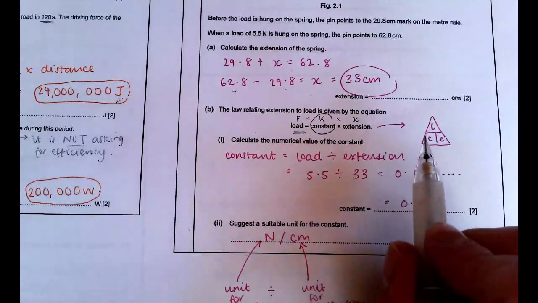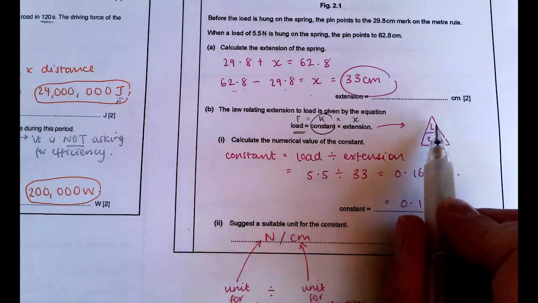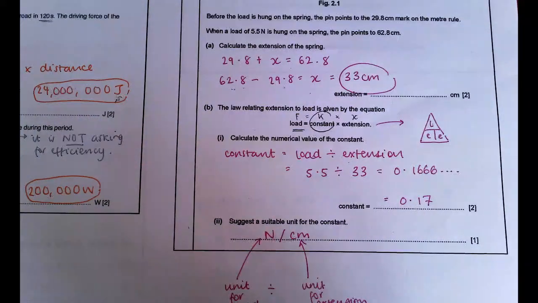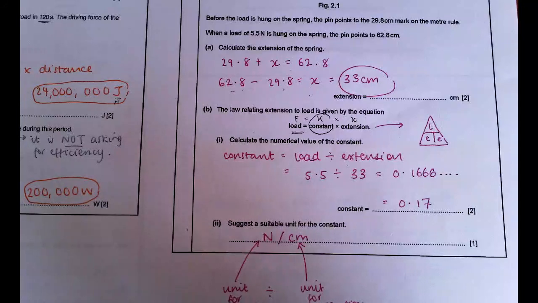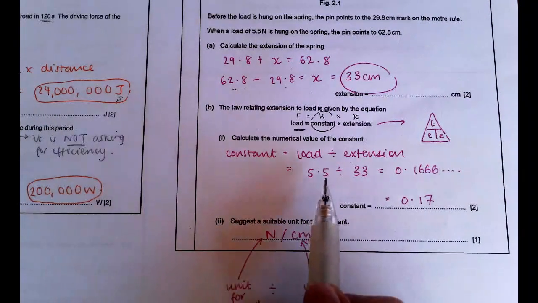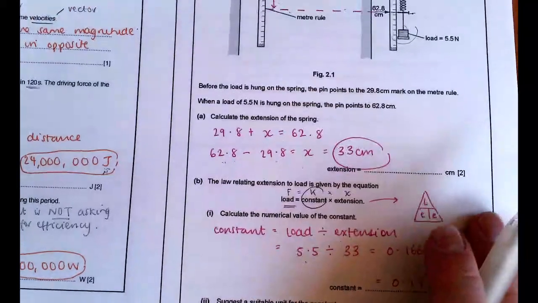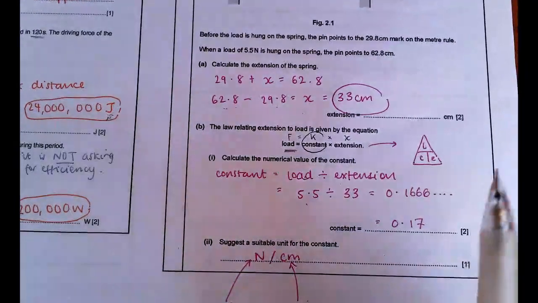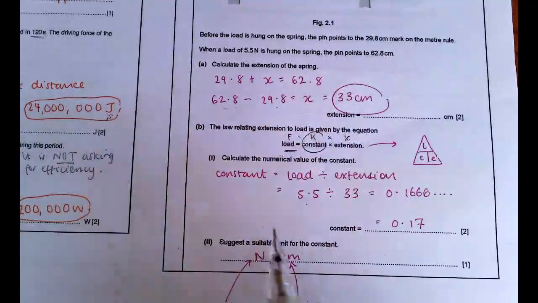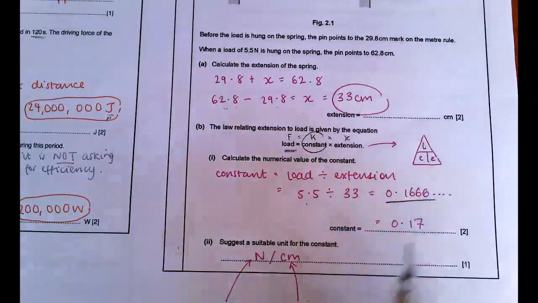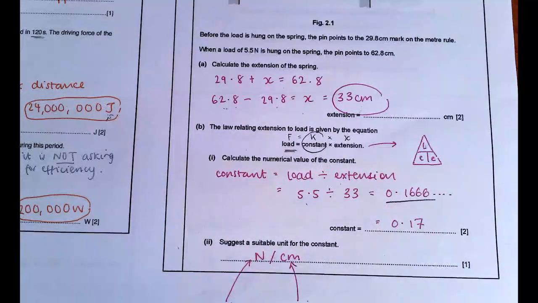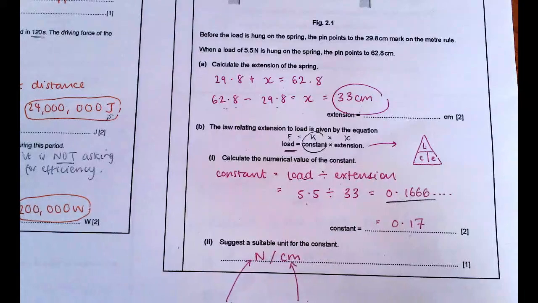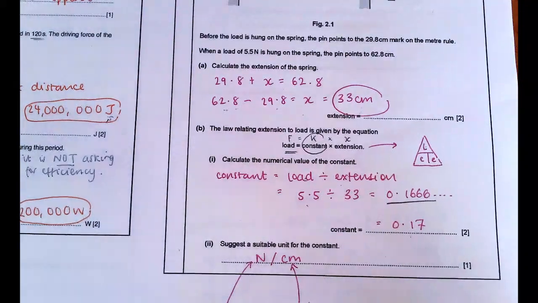If I want the constant, I cover up the C and I can see L divided by E, the load divided by the extension. Okay, so I then take the load value, which is given up here, it's 5.5 newtons, and I divide it by the extension that I just calculated. And I'm going to get 0.166666 recurring, but I'm not going to write that down. I'm just going to give it to two significant figures, 0.17.